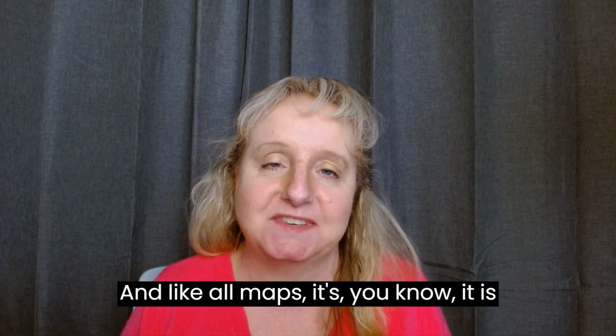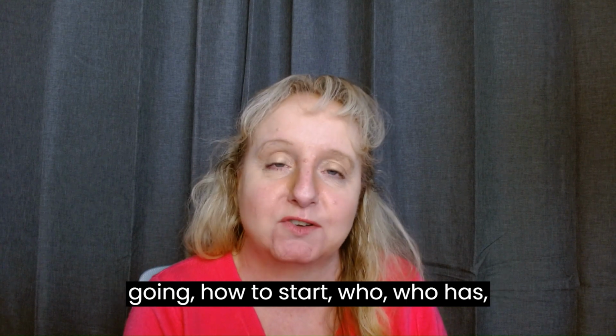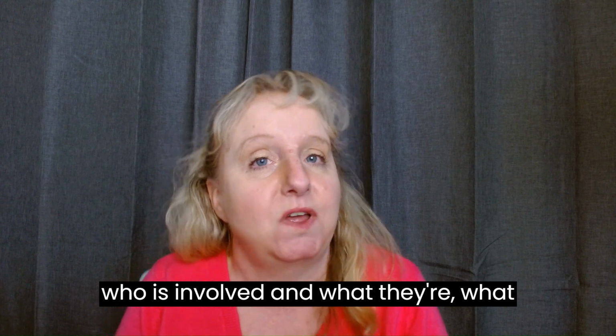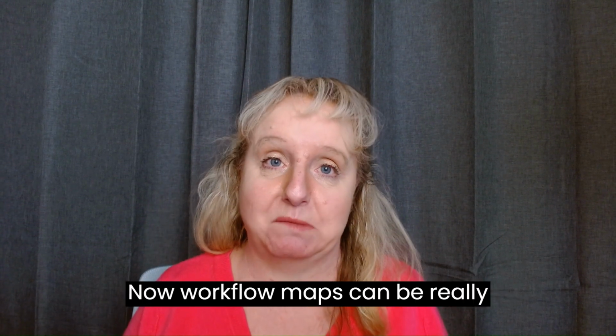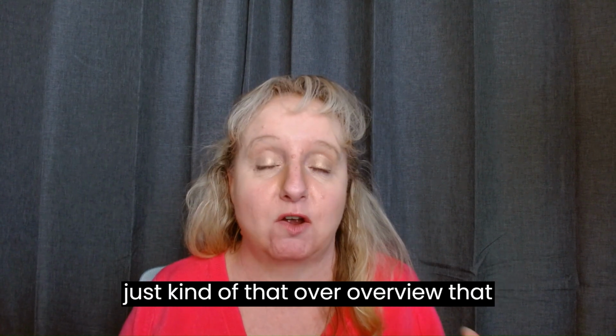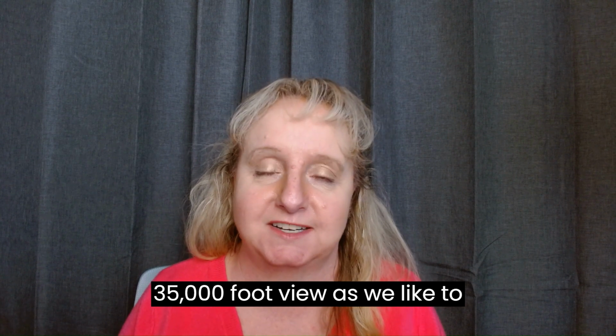And like all maps, it is a roadmap. It tells you where you're going, how to start, who is involved, and what they're supposed to do. Now, workflow maps can be really elaborate and detailed, or they can be just that overview, that 35,000 foot view, as we like to talk about.